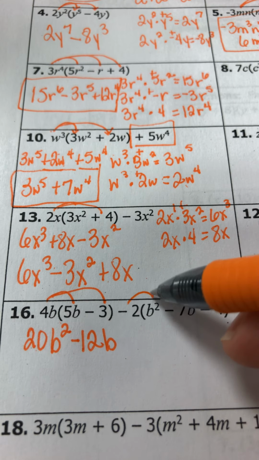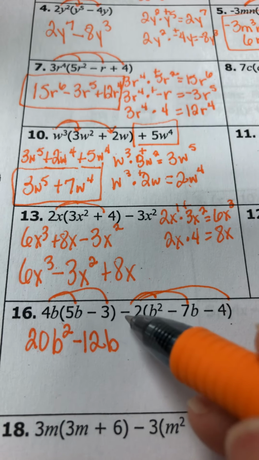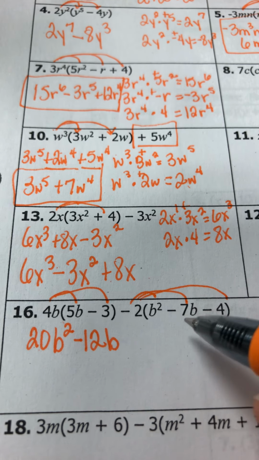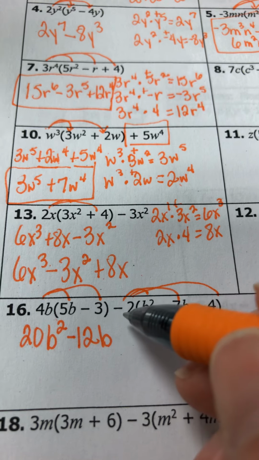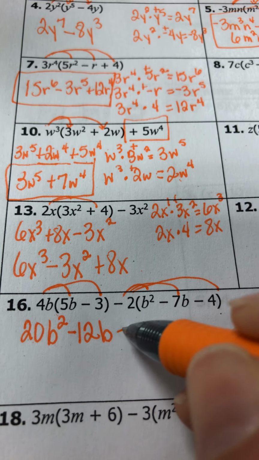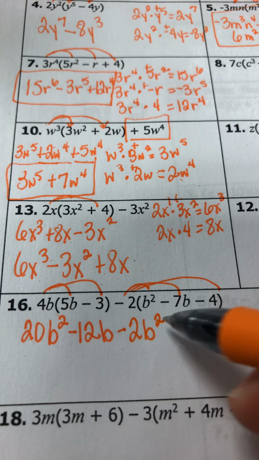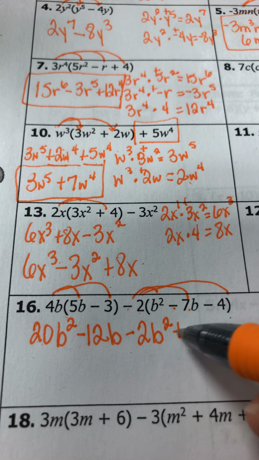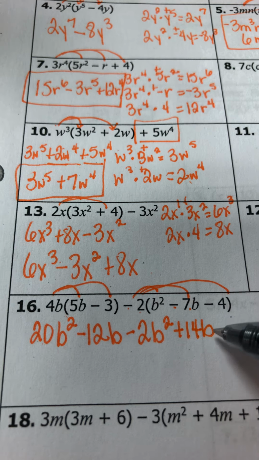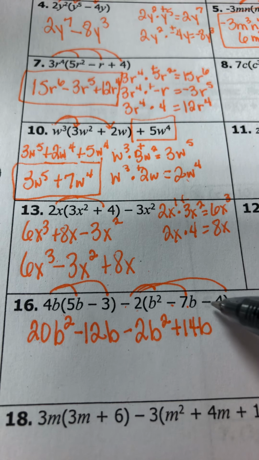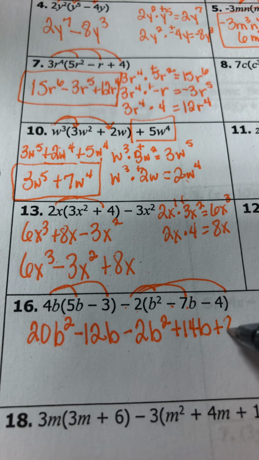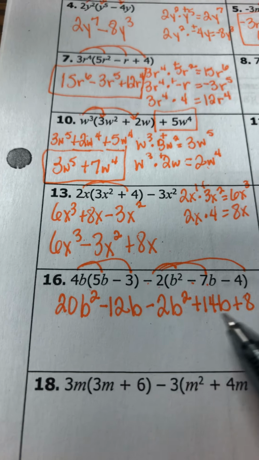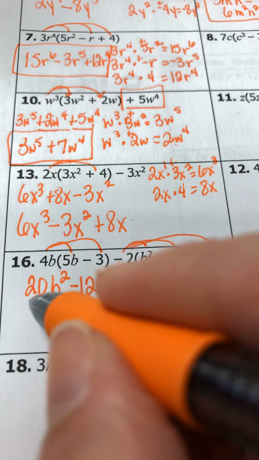Now I'm going to distribute this one. But do you see that minus sign in front of that 2? You have got to distribute that minus sign all the way through. So it's negative 2 times b squared. That's negative 2b squared. Then negative 2 times negative 7. That's positive 14b. Negative 2 times negative 4. That's positive 8. Now after I've done all of that, I need to simply combine my like terms.